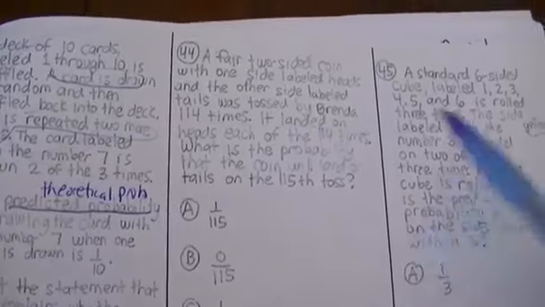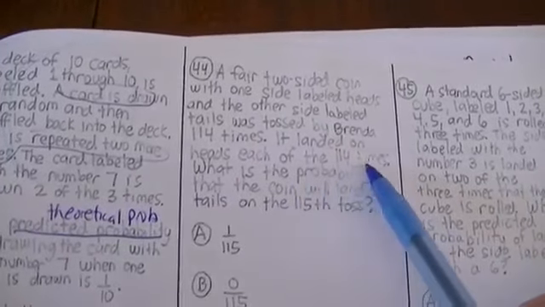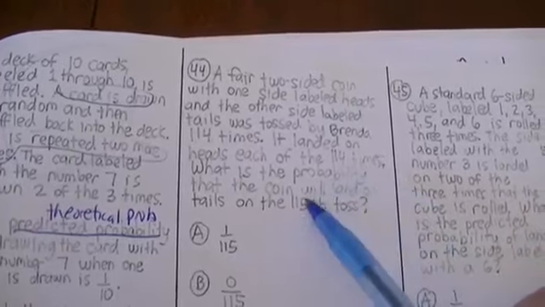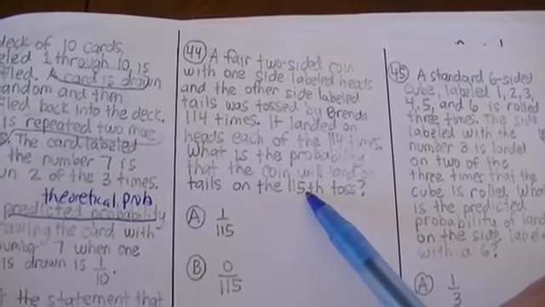All right, a fair 2-sided coin with one side labeled heads and the other side labeled tails was tossed by Brenda 114 times. And it landed on heads each of the 114 times. What is the probability that the coin will land on tails on the 115th toss? Think about it.